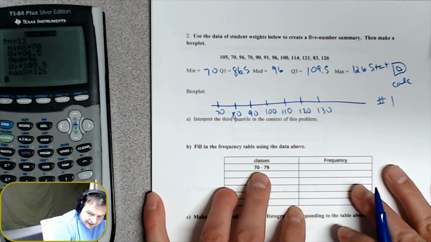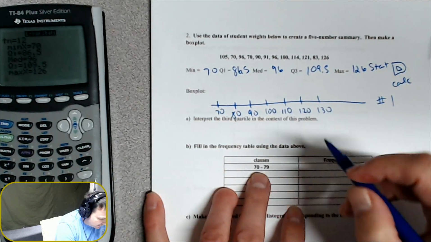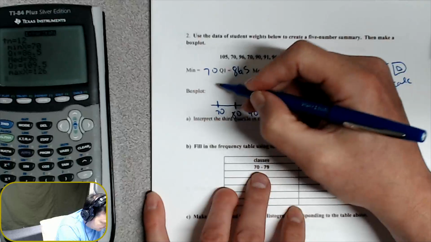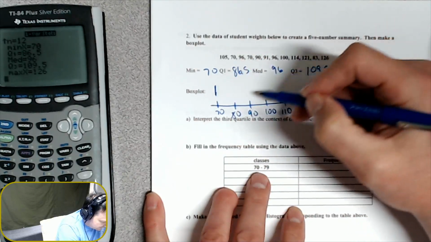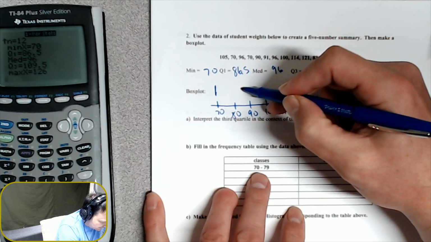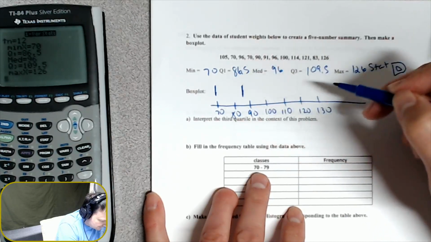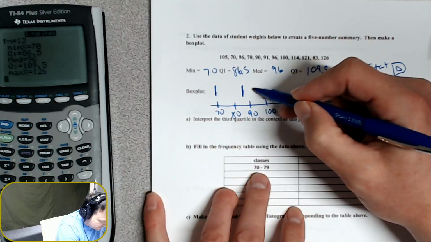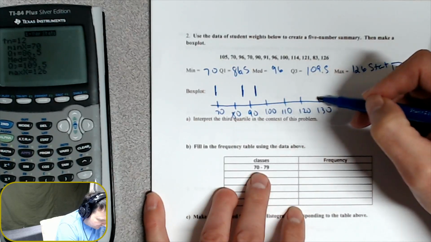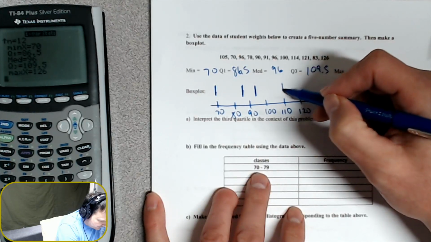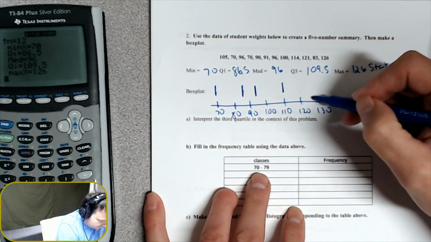Now remember what the box plot looked like. 70 was a minimum, so put a line for 70. Q1, right here about 86. Median was 96. Q3 was over here at pretty close to 110. And the max was right here in the middle.